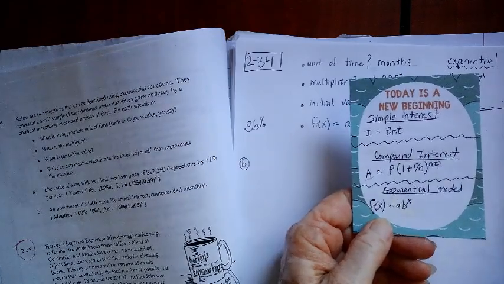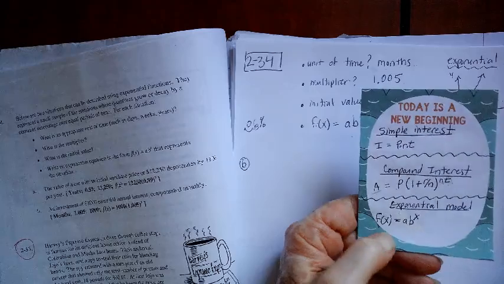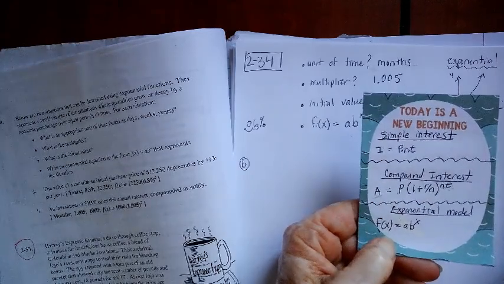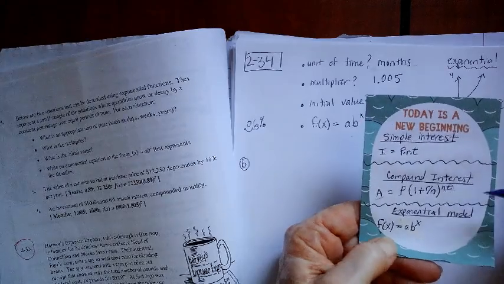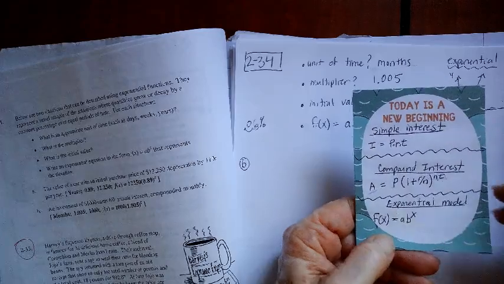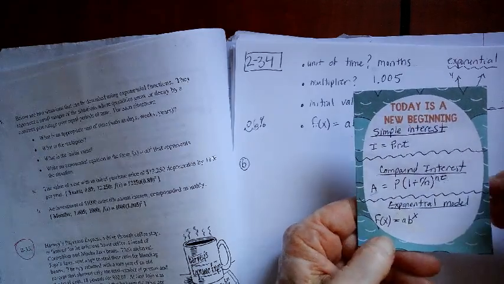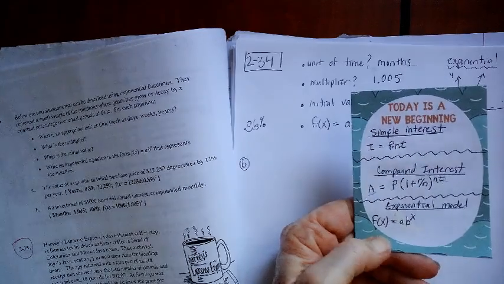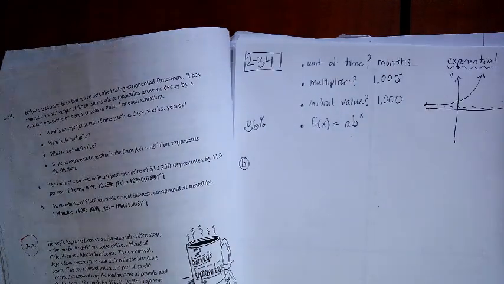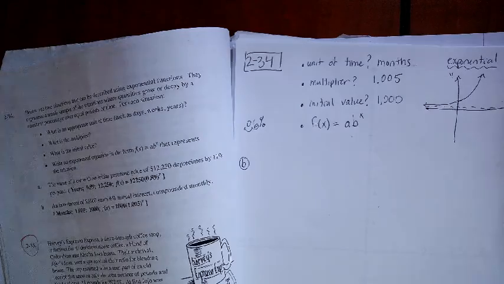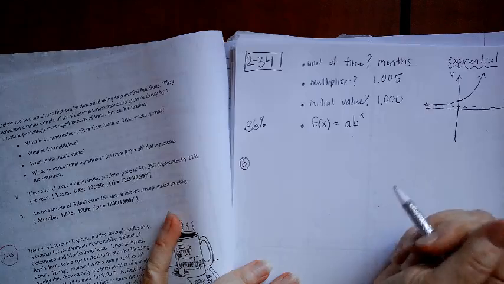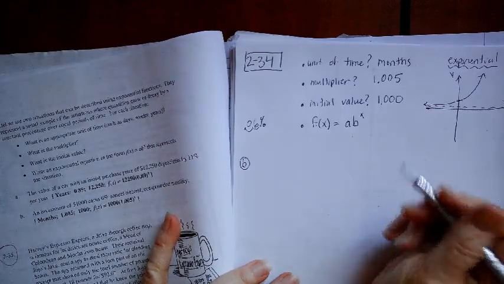And then n, in this case, the situation is an investment. It's an annual interest, so we're just going to use t is just going to be 1. Oh, actually, we don't even have to. We're not even trying to calculate it. We're just trying to make the formula for it.